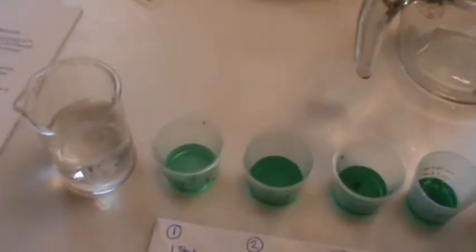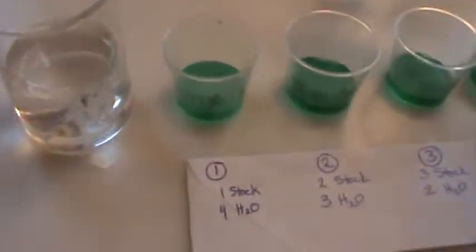All right, and so now what I'm going to do though is I'm going to fill this, hopefully without making a mess, with my solutions. Okay, and there is solution number 1, which we are calling 2 molar.